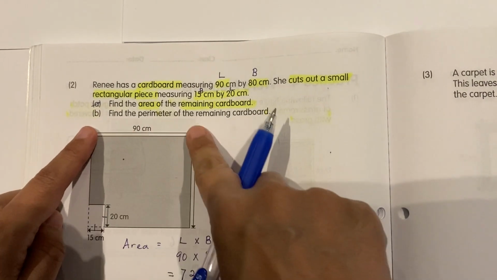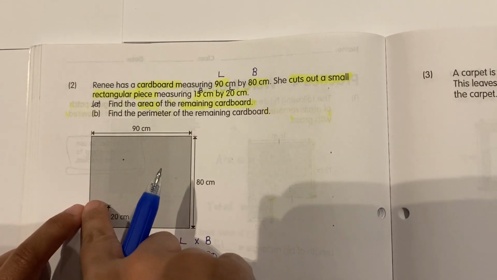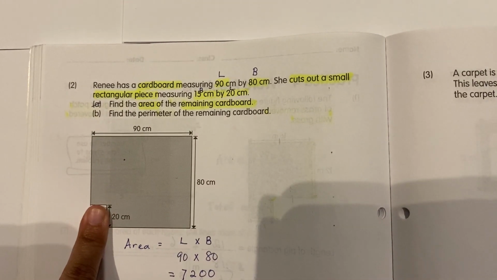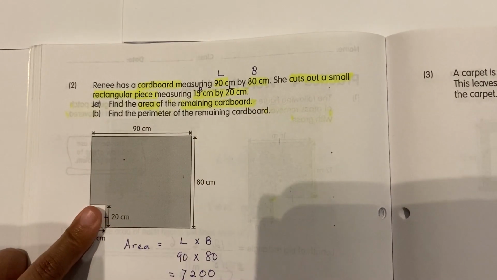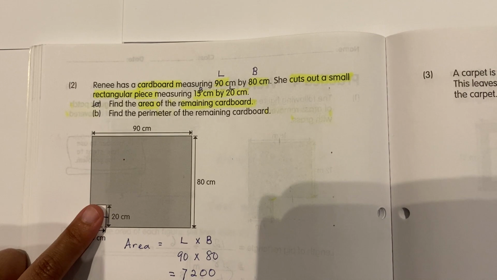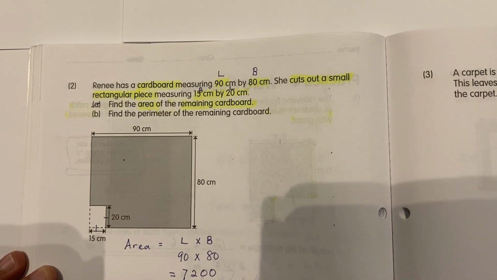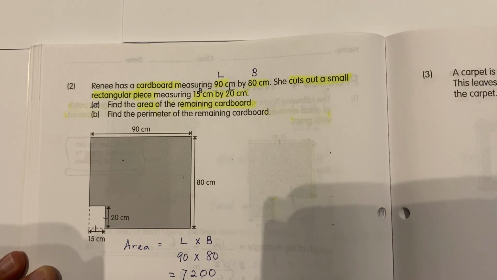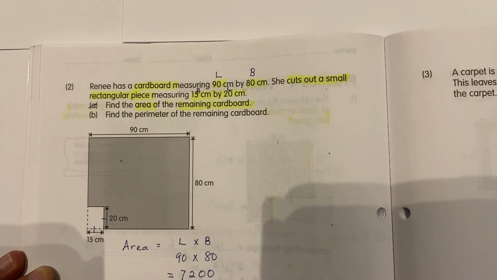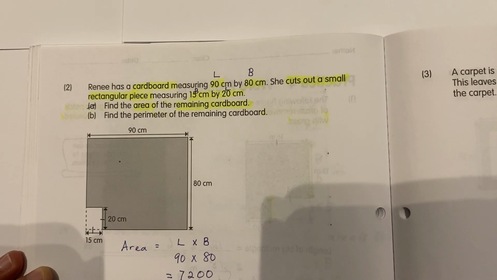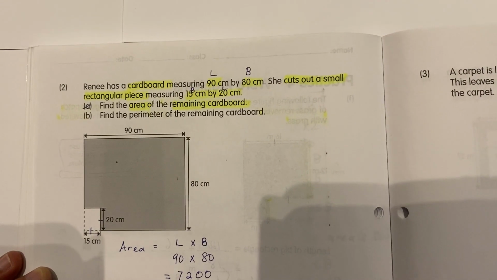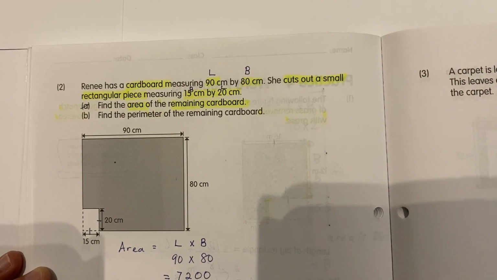So now you know the area of the whole piece and the area of the unshaded part that is removed. So what is the final shaded area? So you write down area of remaining cardboard: 7,200 minus 300. So your answer is 6,900.